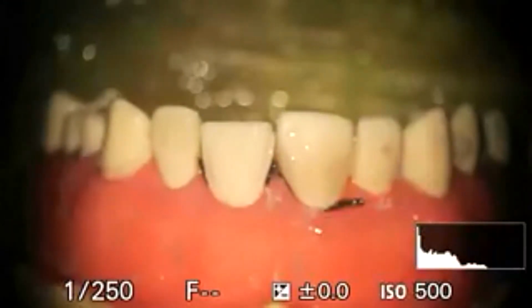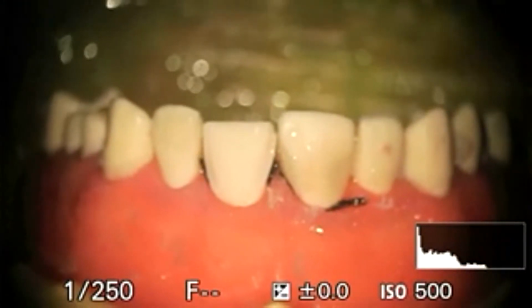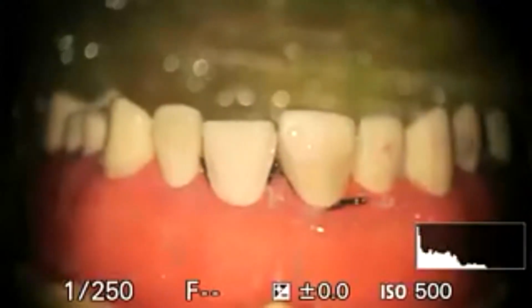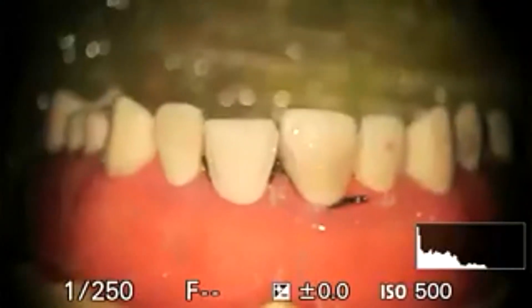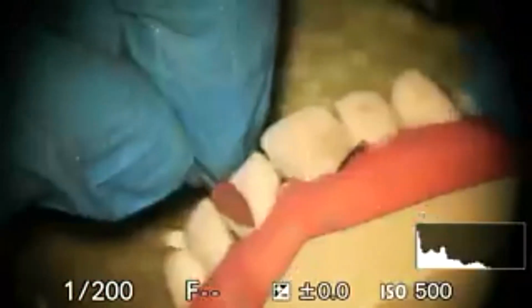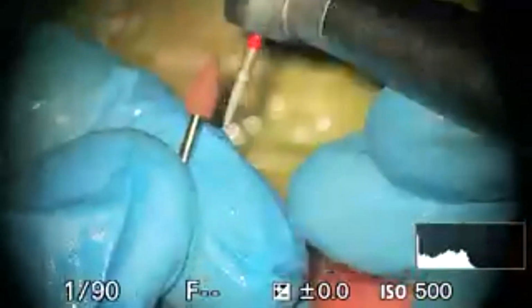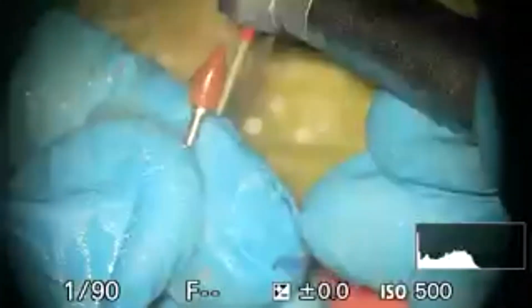Now you can take the composite polisher and just, so even before the composite polisher, I like to take the brownie. Now the problem with the brownie is the design is not apt for your prep. So what you can do is you can modify your brownie by just running it around the burr.